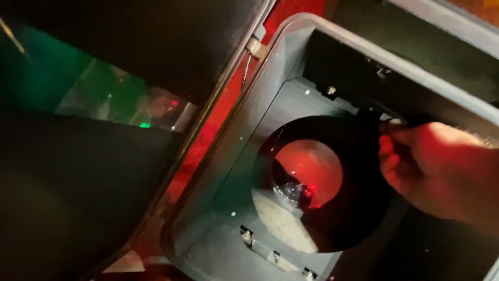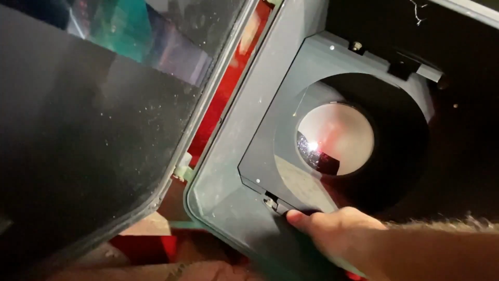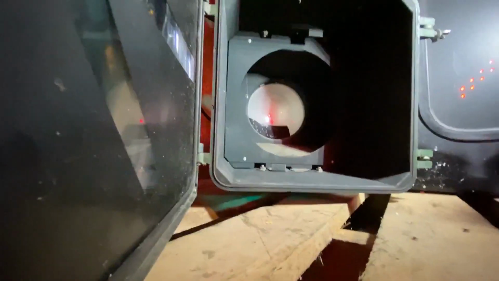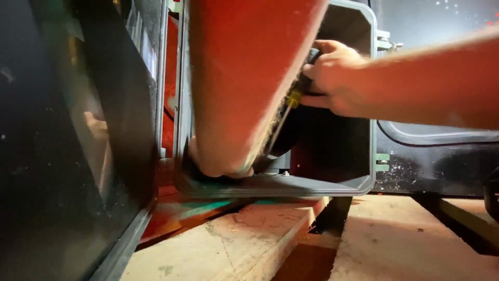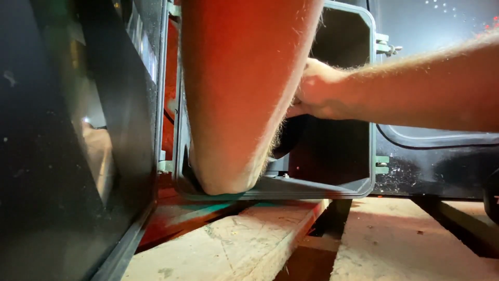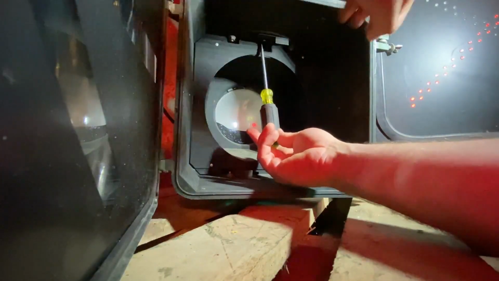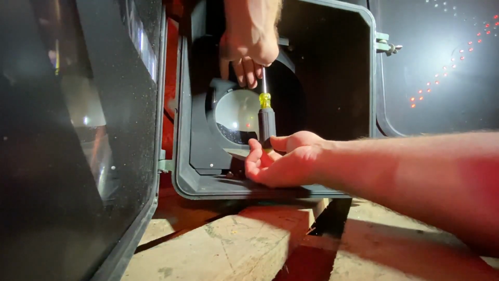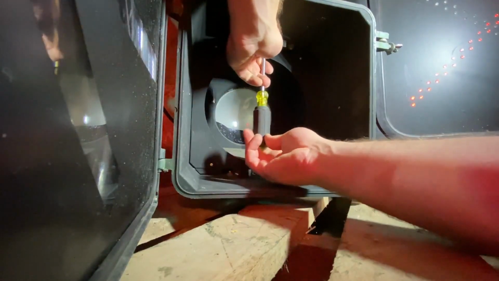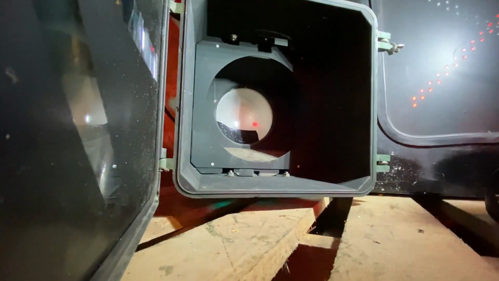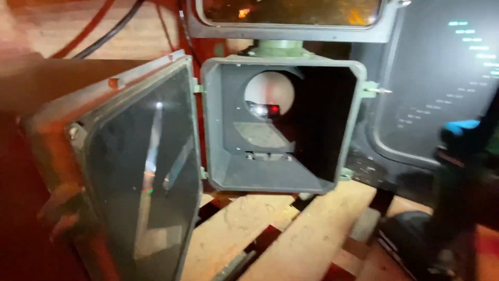We'll make sure that that is all the way in, which it is. So then I'm going to put this right here. It's a flat blade, which isn't great, but this thing is old, so it is what it is. Cool. We got it.